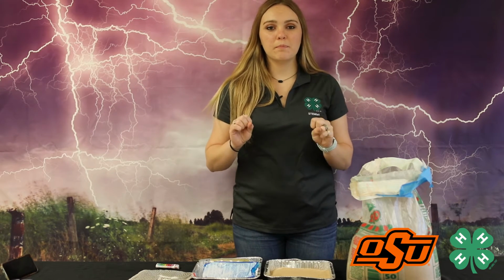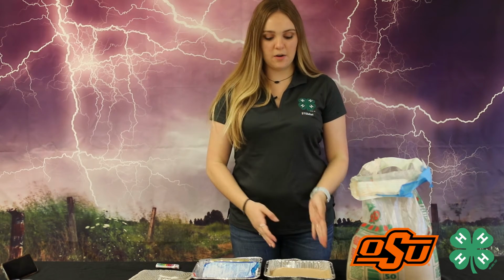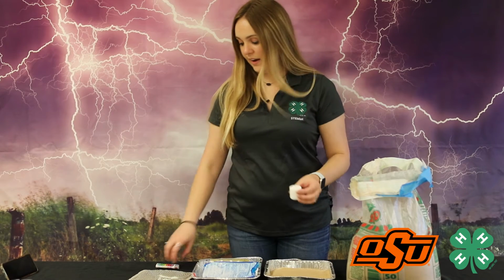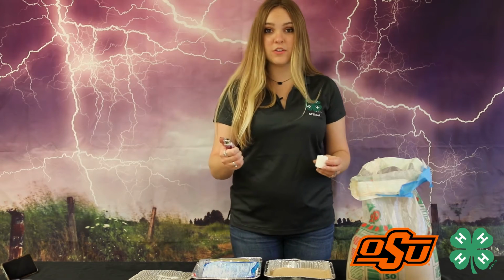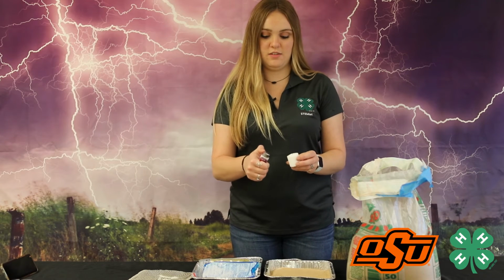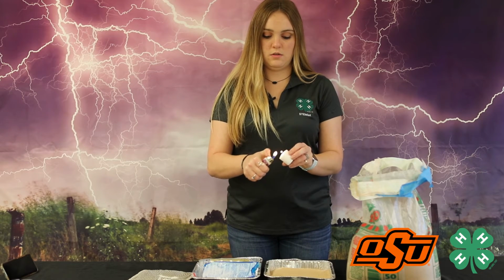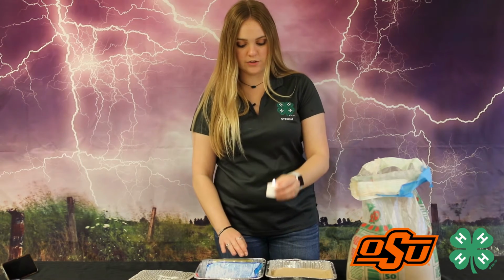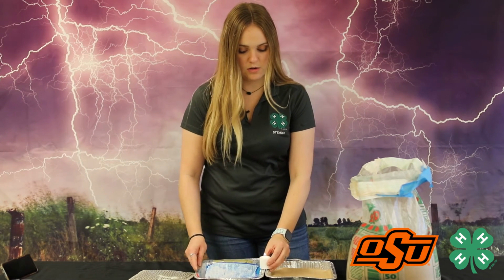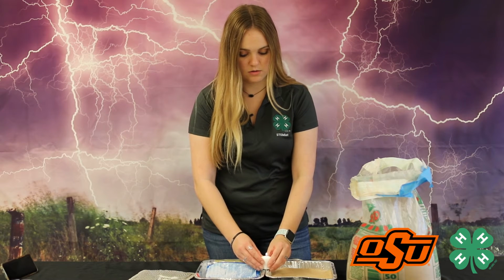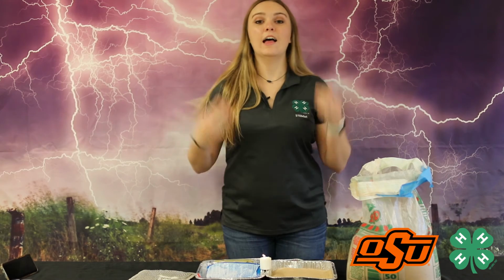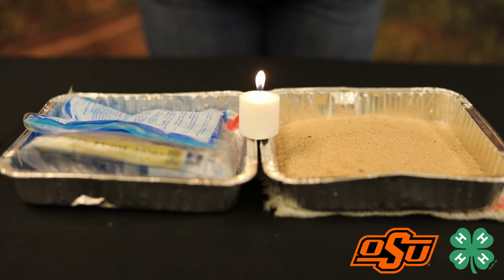Step 4, now that we have our second pan with ice and our pan with warm sand, we can then take our candle and light it. Be careful to do this, you might want parent supervision. Then you will place your candle between the 2 pans like so, and then blow it out and observe which direction the smoke flows towards.